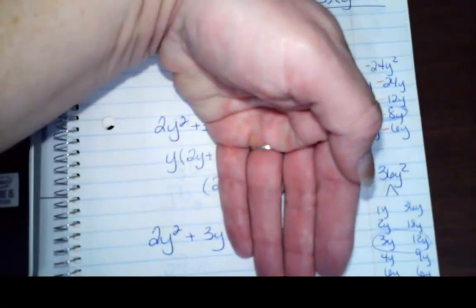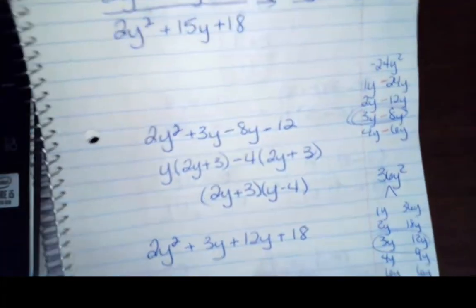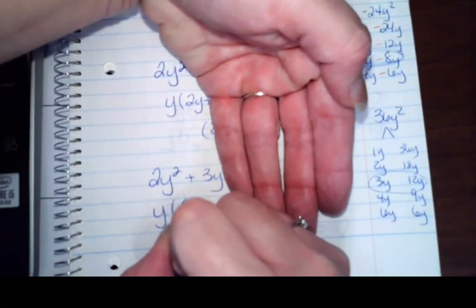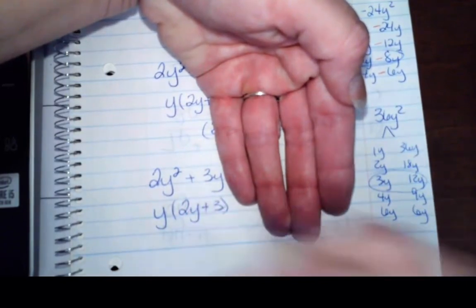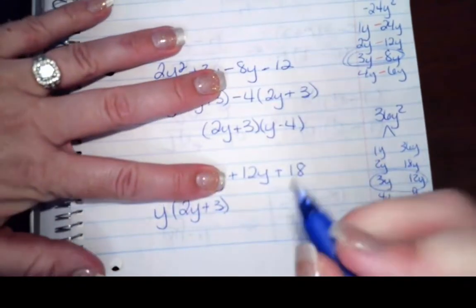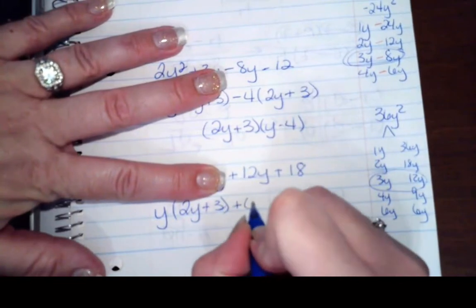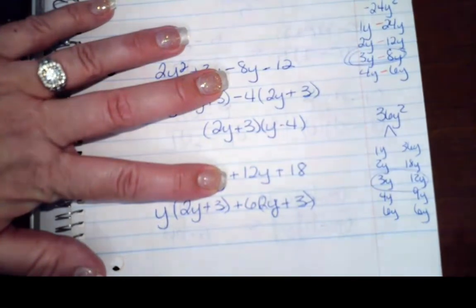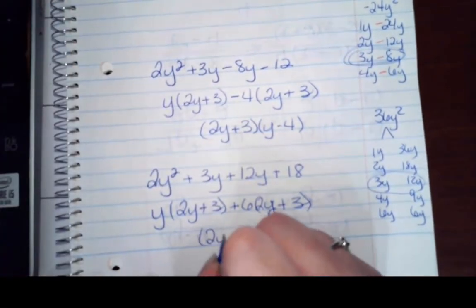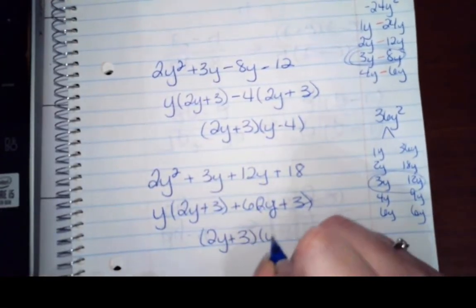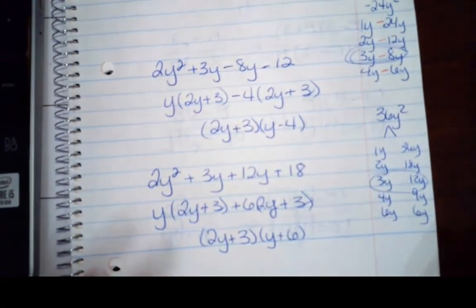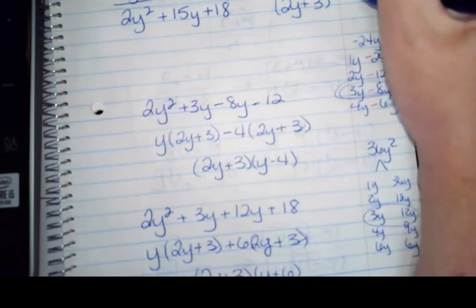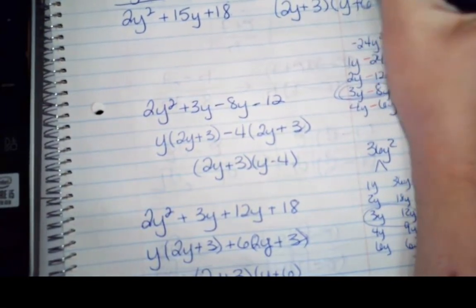And now look at your first two terms, what's common? Let me scoot this up. First two terms, what's common? I can pull out a y. So that gives me a 2y plus 3. Look at your last two terms, I can pull out a 6. And that leaves me with a 2y plus 3. So what's common in the parentheses and what's left when you divide it out? So that means my denominator becomes 2y plus 3 times y plus 6.